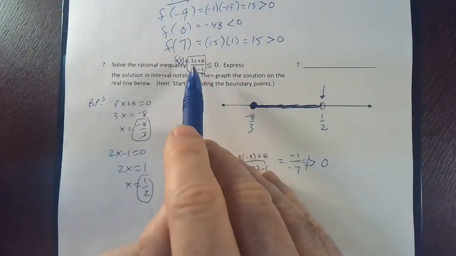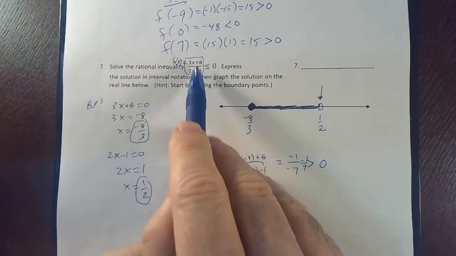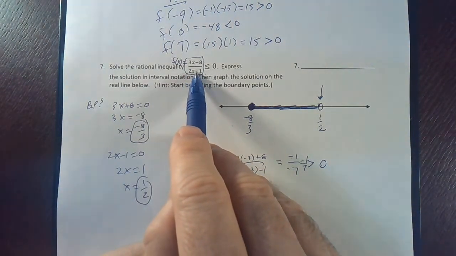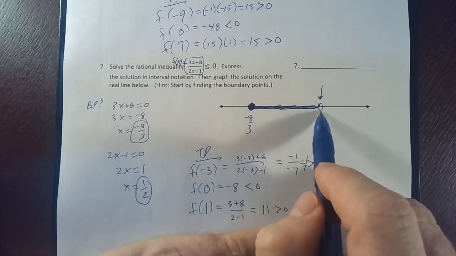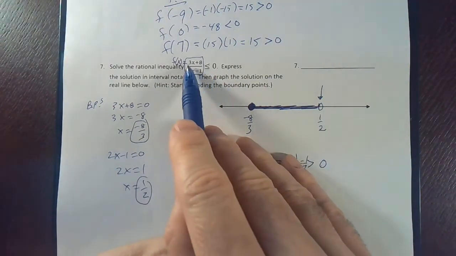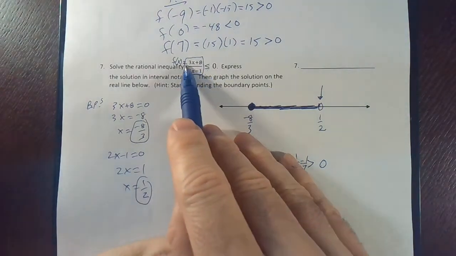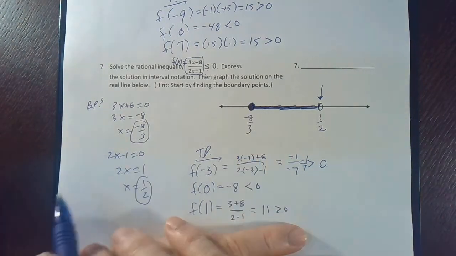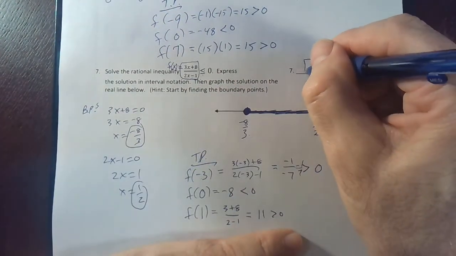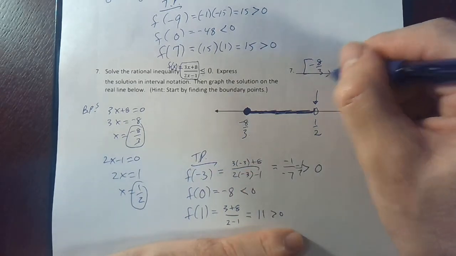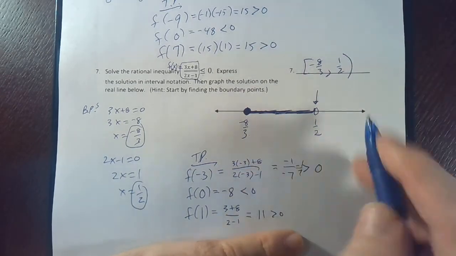With these rational functions, any x values that gave you a 0 in the denominator are definitely going to be open circles. And as long as the equal sign is included, then whatever gives you the numerator as a 0, negative 8/3 in this case, will be a filled-in circle. So the interval is negative 8/3 with a square bracket to 1/2 with a rounded bracket.